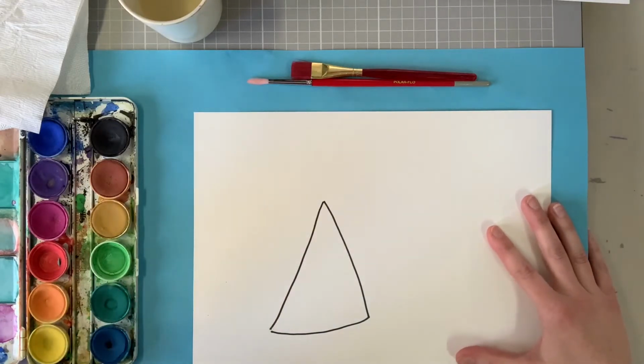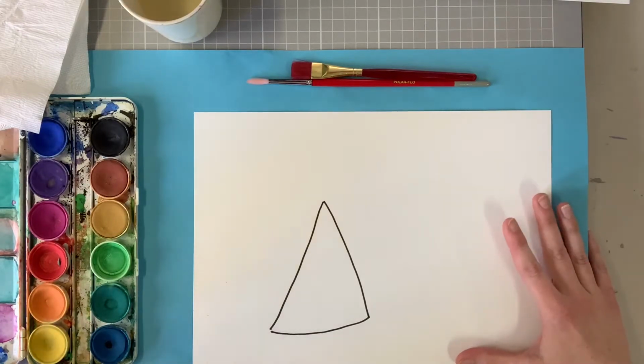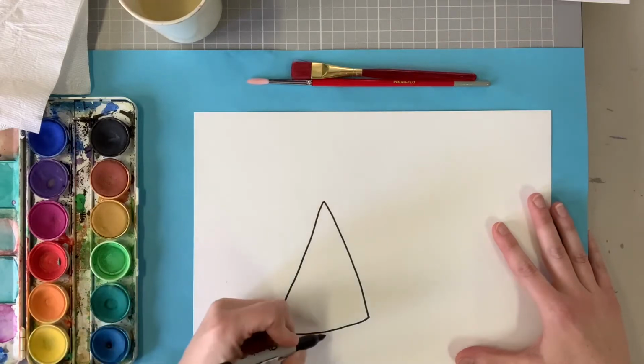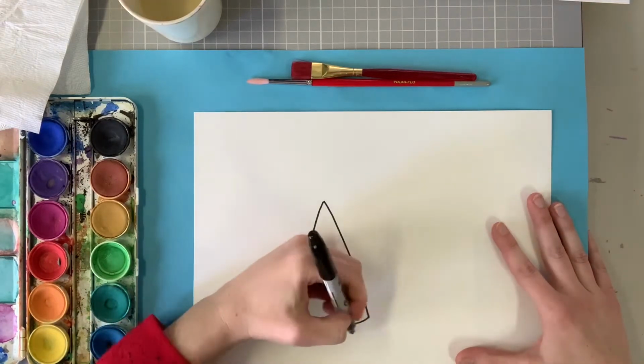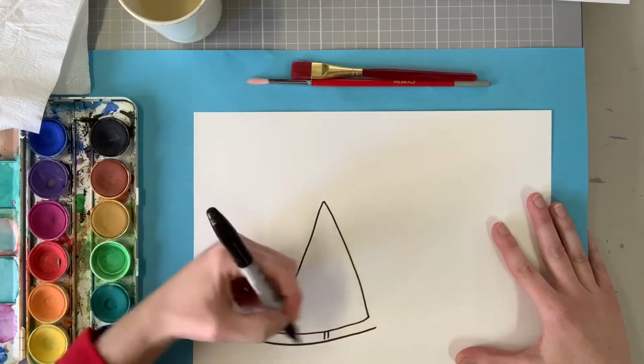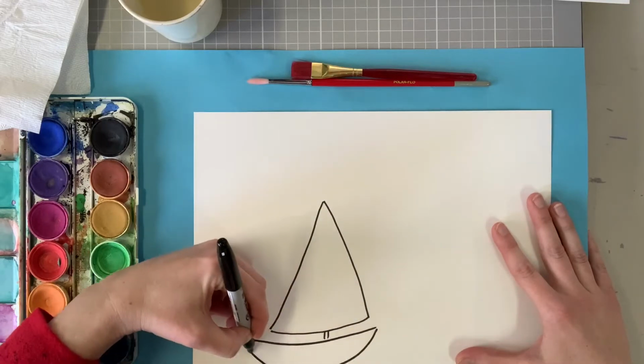for my sail, and it doesn't matter if your triangle is not perfect because remember the wind will be blowing these sails. I'm going to connect it to the bottom, and this is going to be my biggest boat, right?